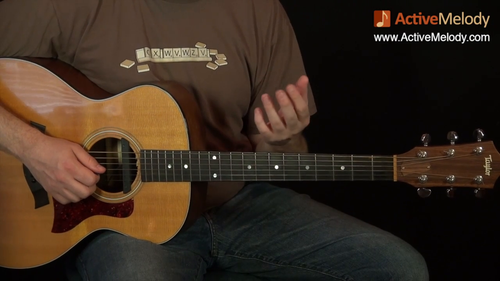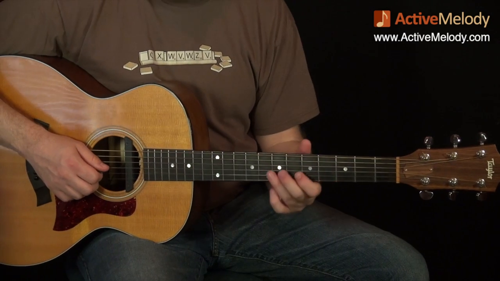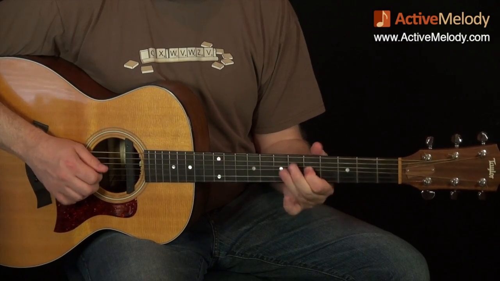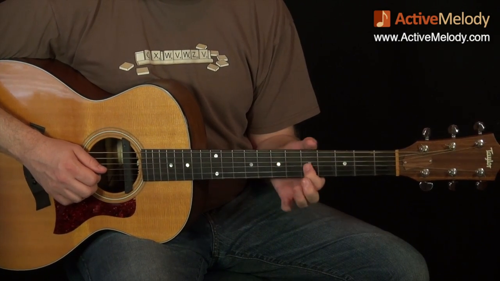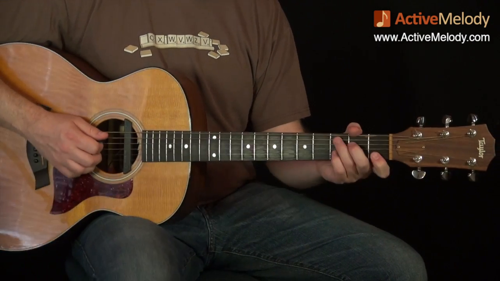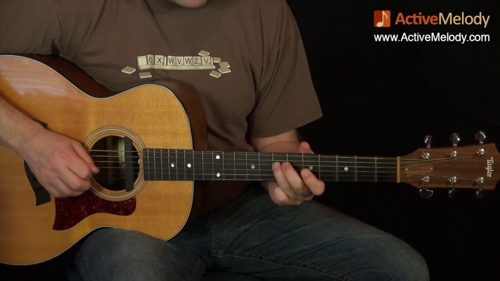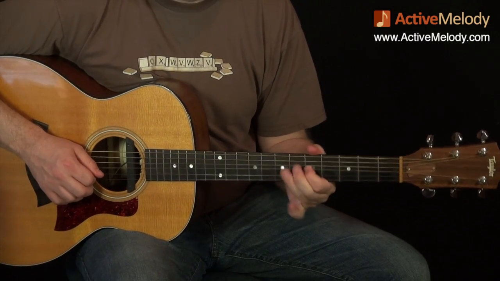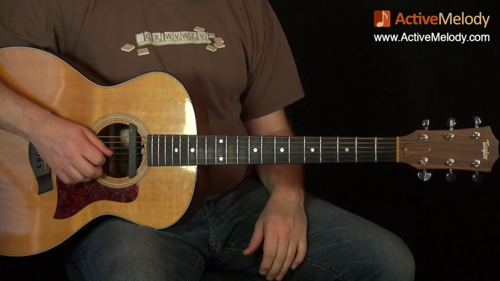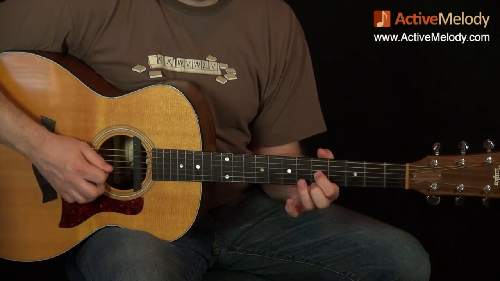Depends on the gauge of strings you have on your acoustic, or you could do this on electric too. But we're going to bend it there on the 7th fret, and we're going to end up on the 5th fret, 3rd string. So let's do that. I'll do that slowly from the C7th. Okay. Now, once we get to here, watch what happens.